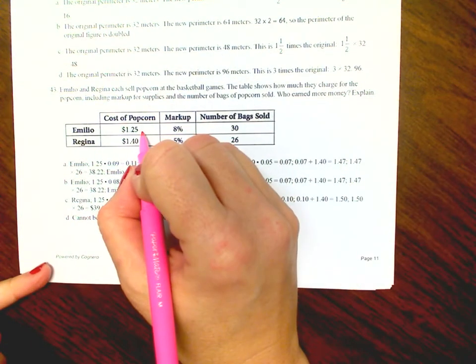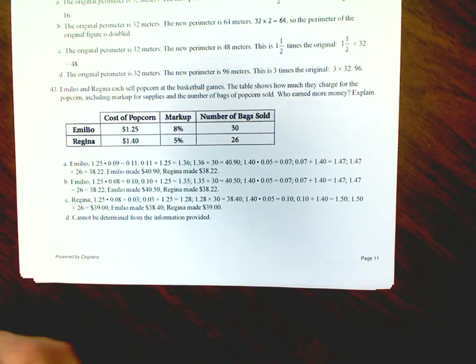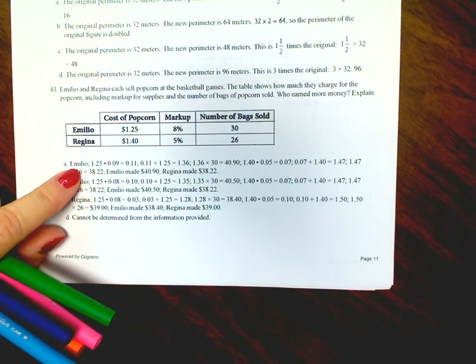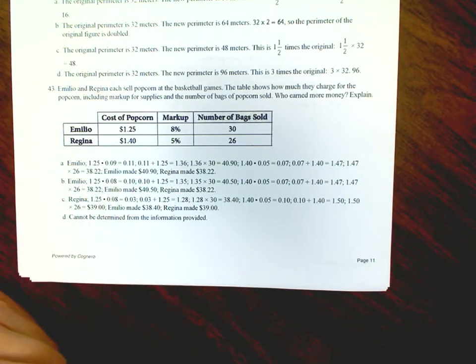Okay. This is the cost. She marked it up and the number of bags sold. Emilio, it's going to give you all these numbers. You need to work them out and see who earned the most money. Okay?